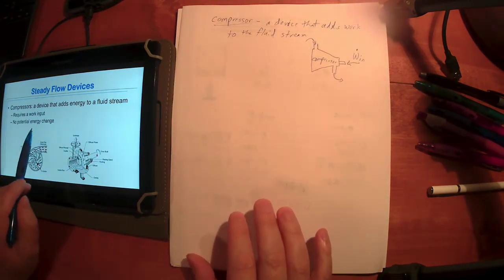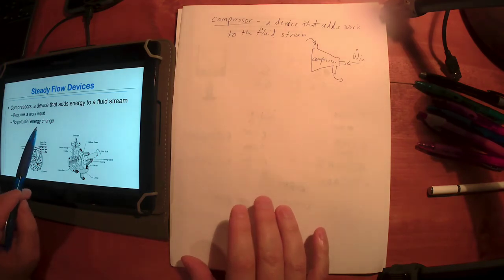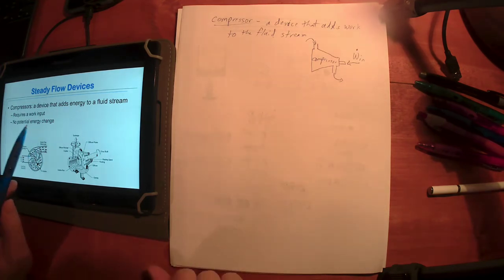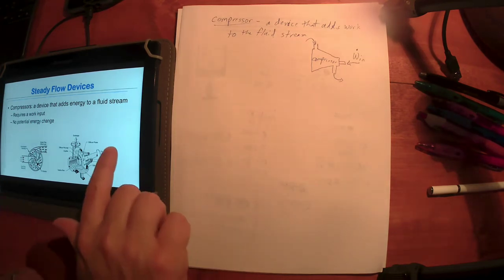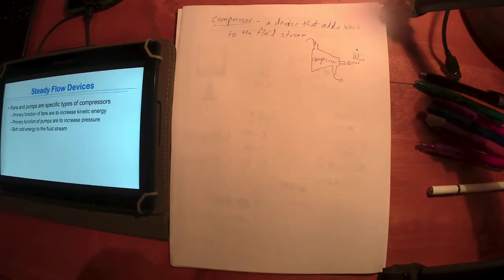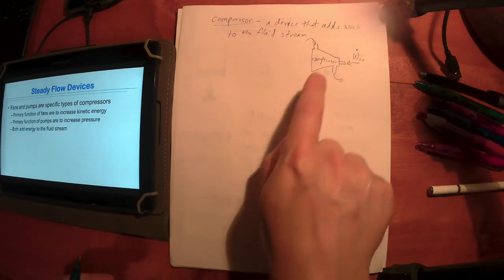Probably no major potential energy change. That's a pretty common thing. We're normally going to assume the potential energy change is negligible, but a compressor definitely requires a power input or a work input. Examples of compressors: fans, pumps. A pump is a special type of compressor that compresses liquid, but liquid doesn't compress, so really what you do is just increase the pressure. But fans, pumps, and then just a generic compressor.